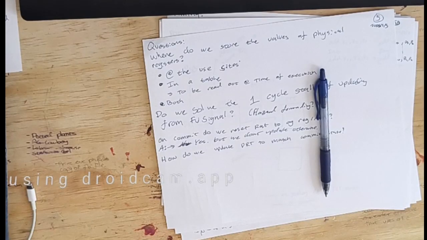We know all of the PRTs that we are going to be using, right? Because they're in the committed wrap, right? The problem is that we don't know what do we not know?